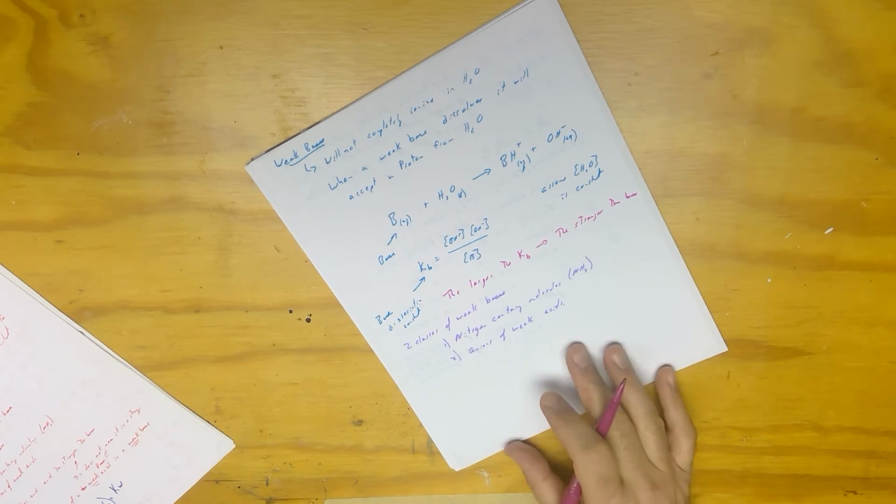Now, remember when we talked about conjugate acids and bases? The weaker the acid, the stronger the base.